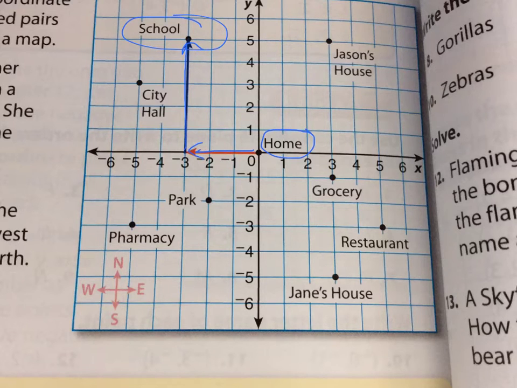Okay, so let's look at where the park is located. Everyone found park? Okay, so where is the dot? On what ordered pair is it located on? Aran?